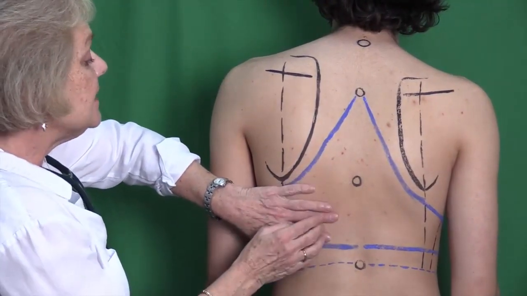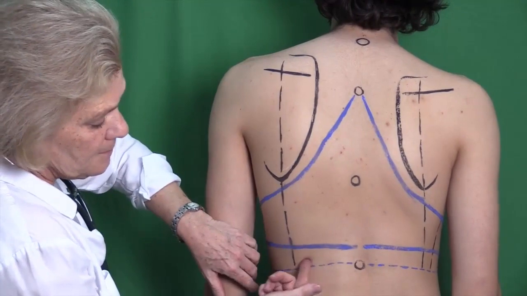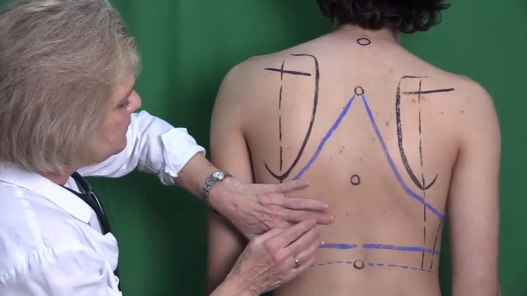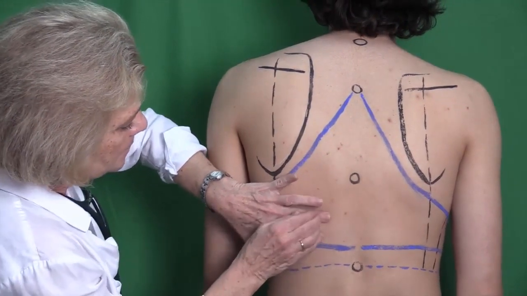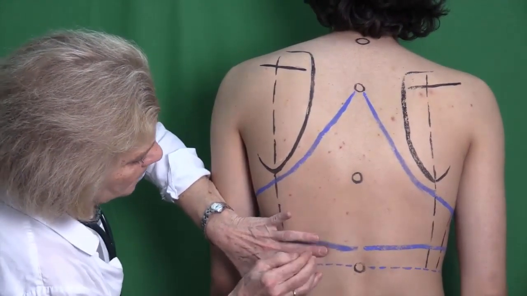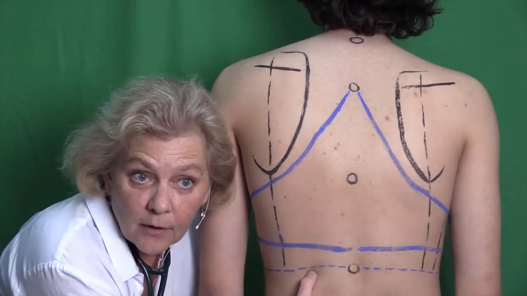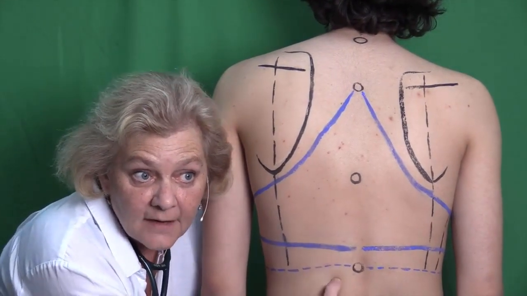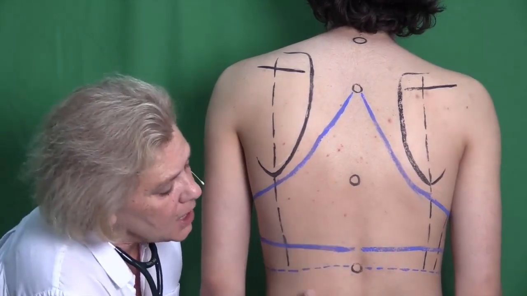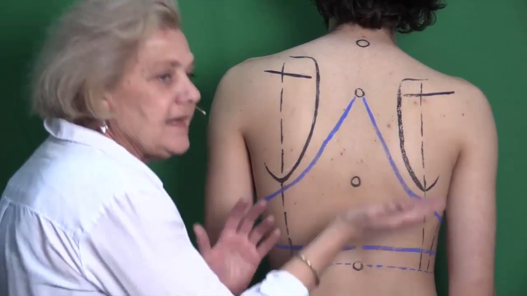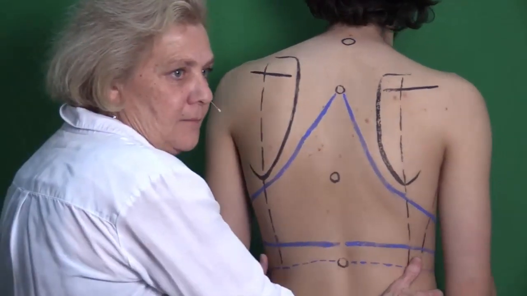I'm going to say, take a deep breath and hold it, remembering that he stopped right about here. Listen to the difference now. Deep breath in and hold it. Do you hear the difference? He moved down now to below that recess, so his lungs were able to come down. So that tells us that he has good diaphragmatic motion.